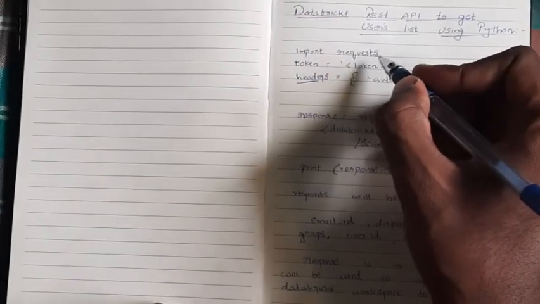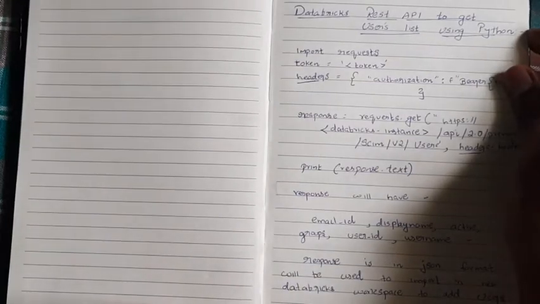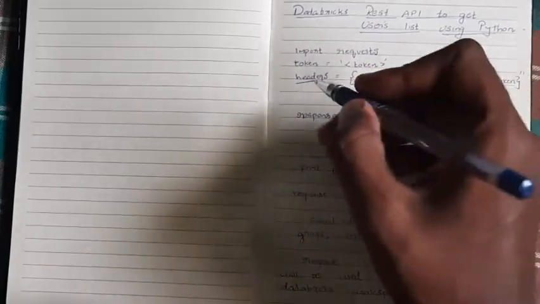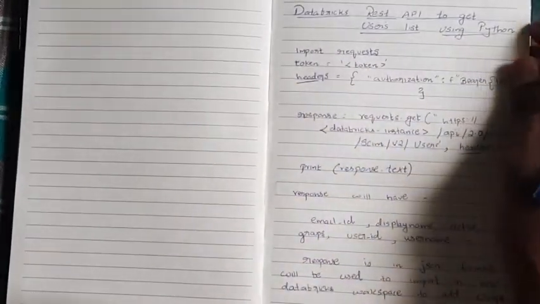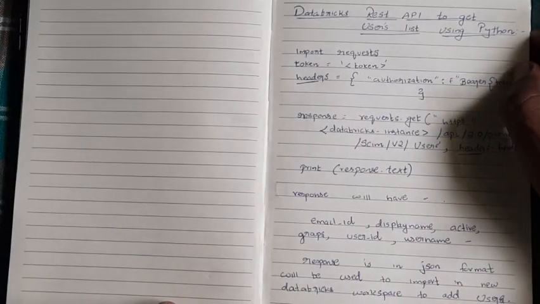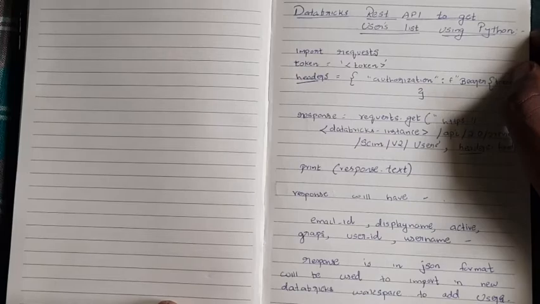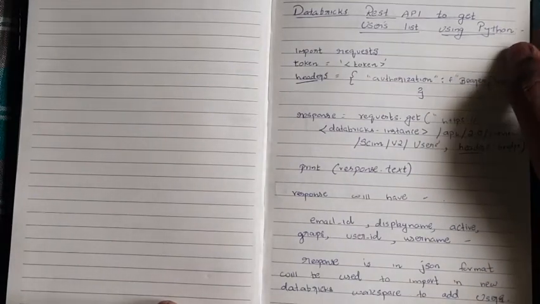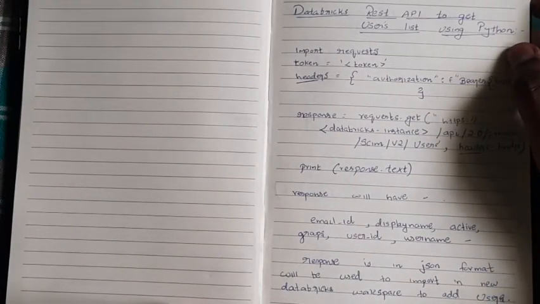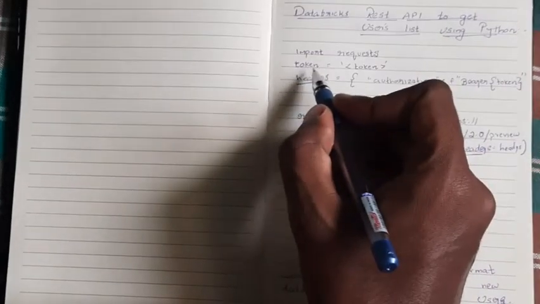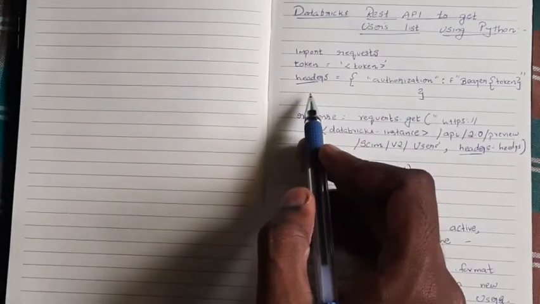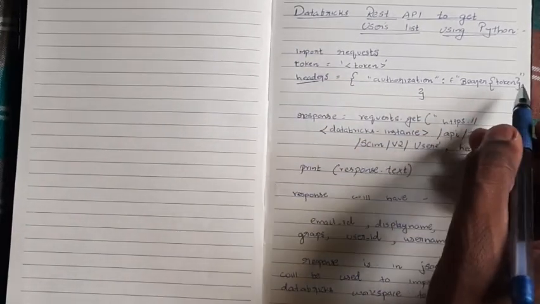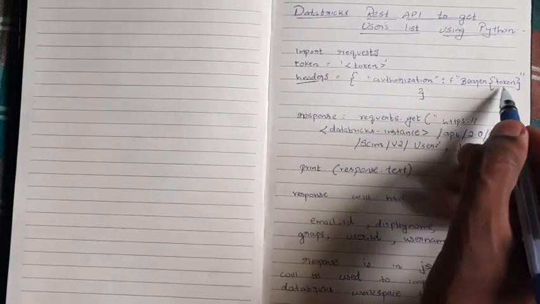For this, the module which we need is requests, because we are going to do a GET request and a POST request. For that we need the requests module. Also, the two important things: one is a token, which is used in Databricks to authenticate the user. If you are not giving the token, it will be treated as an unauthorized user. So to access the request we have to use the token. You can generate your own token in Databricks. You have to initialize the token first. Then there are headers. The header is nothing but you have to authenticate this token using a Bearer, then give the token you have initialized.